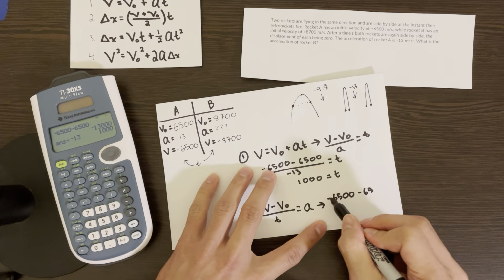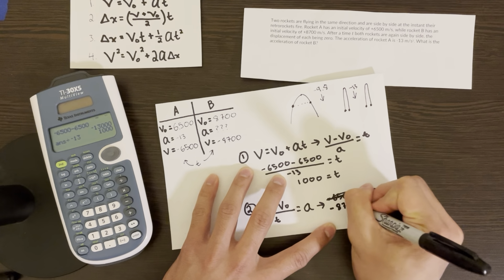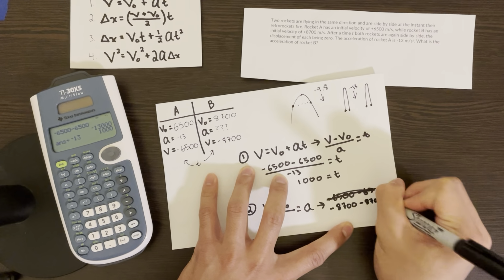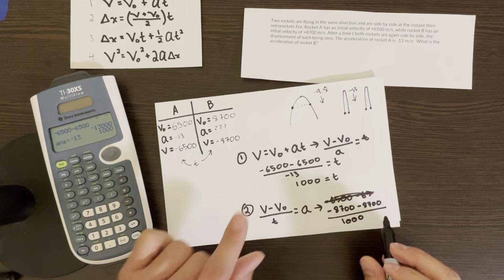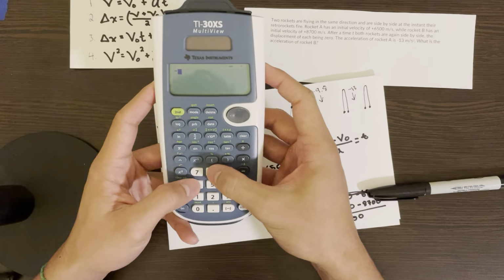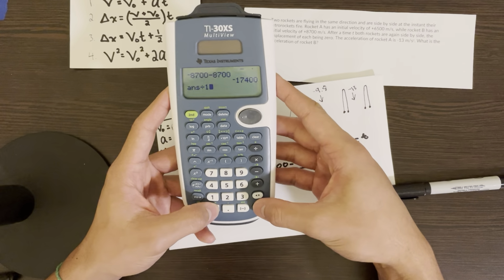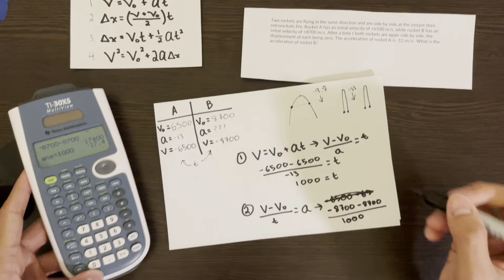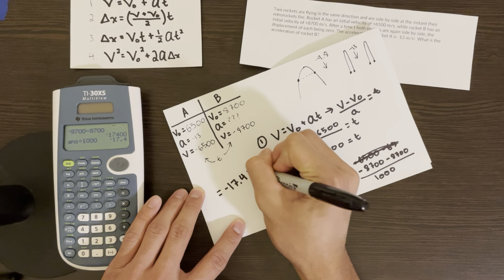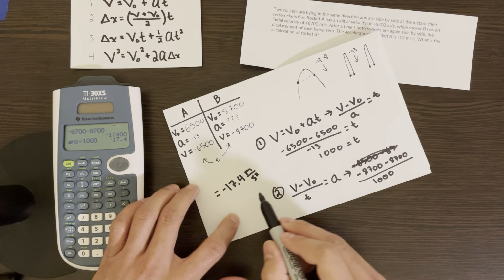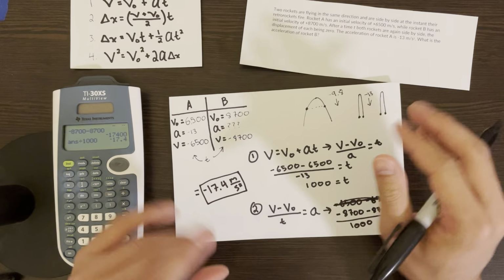We're using 8,700 here, not 6,500, all over 1,000 seconds. And we end up with negative 17.4. And this is our acceleration, so it is meters per second squared, and this is our acceleration for rocket B. I hope that made sense.